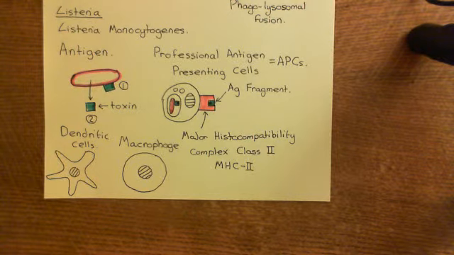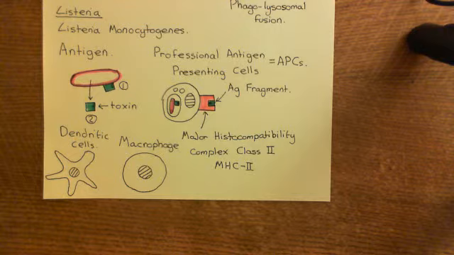So all cells in the body have proteins in their cytoplasm, and they continually chop up proteins that are in the cytoplasm, degrade them down, and then stick fragments of them on their surface bound to major histocompatibility complex class 1 molecules, because if it comes from the cytoplasm it gets put on MHC class 1. Okay, so all cells can antigen present.